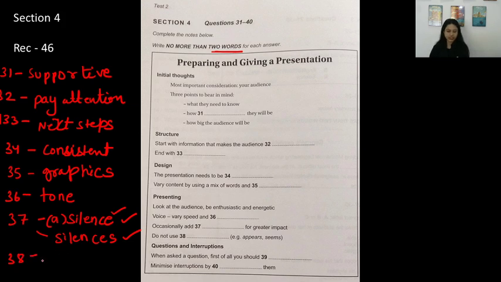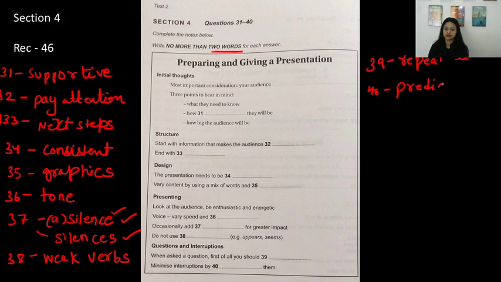Your answer number 38 is weak verbs. Your answer number 39 is repeat it. Hello Akriti. And your answer number 40 is predicting. Okay, so that was all for today.